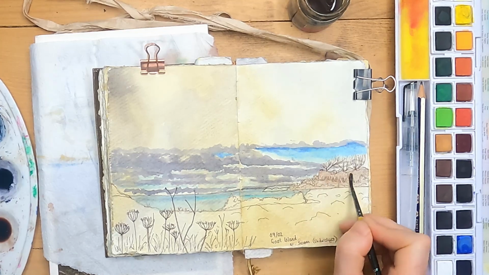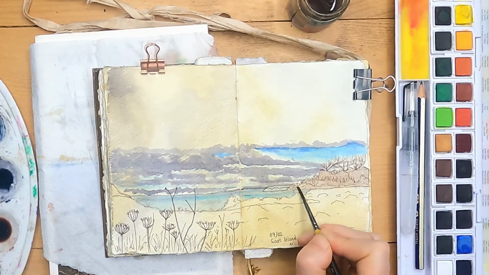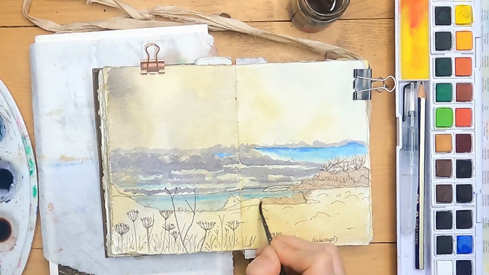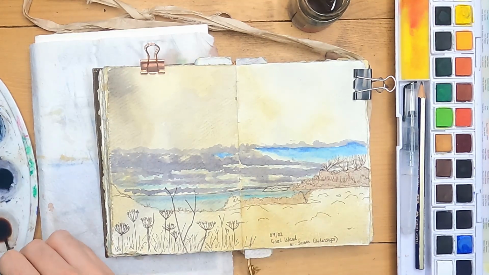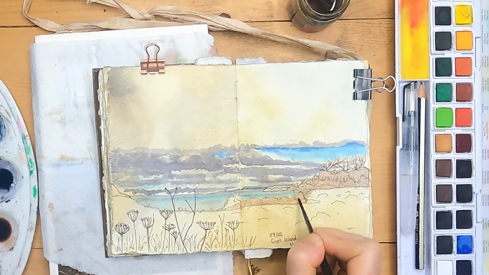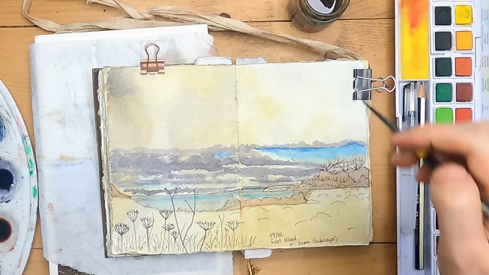And remember that this is a quick landscape to get a flavour of a place, so you don't need to spend ages on it. So just one brown will do, in other words. Don't worry too much about mixing and mixing and mixing for these. So we've got to allow that brown layer to dry.